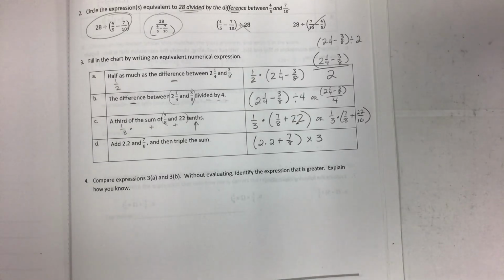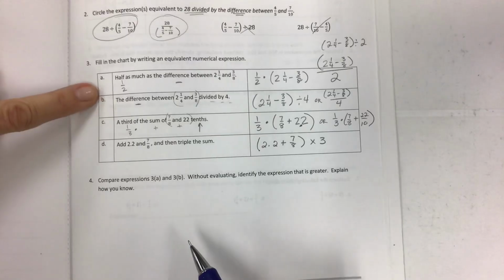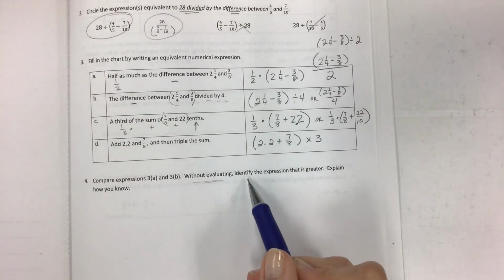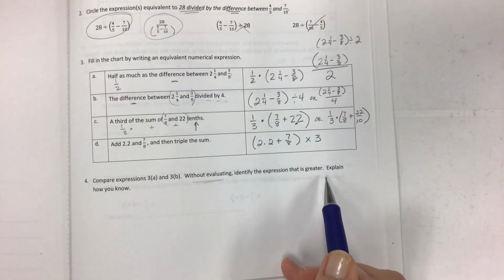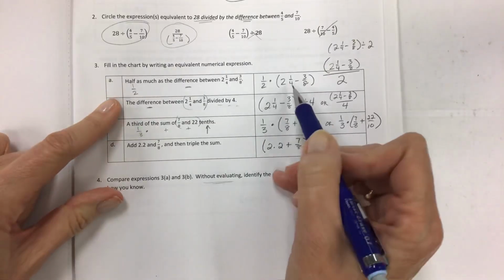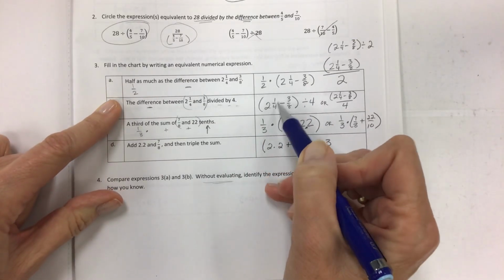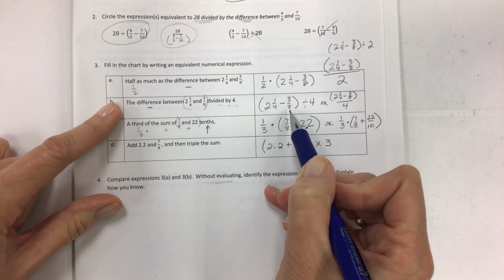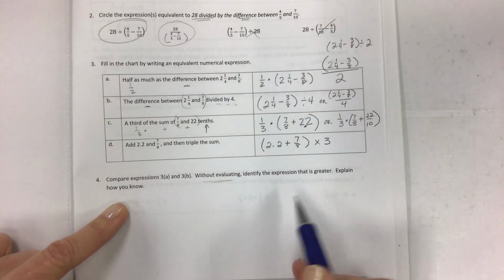Okay, compare expressions 3a and 3b, these two up here. Now, without evaluating, so they're saying just look at them, identify the expression that is greater and explain how you know. Because they're using the same numbers inside the parentheses, 2 1/4 minus 3/8, which one would be greater and why?